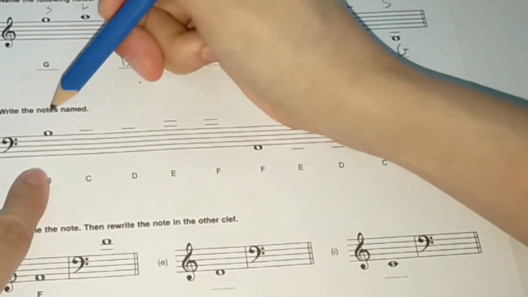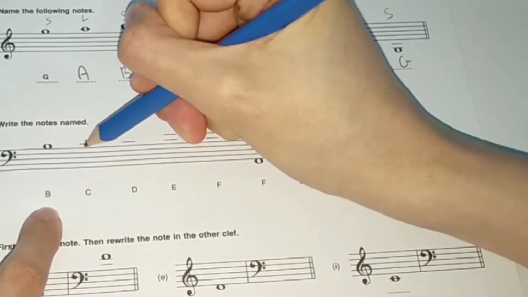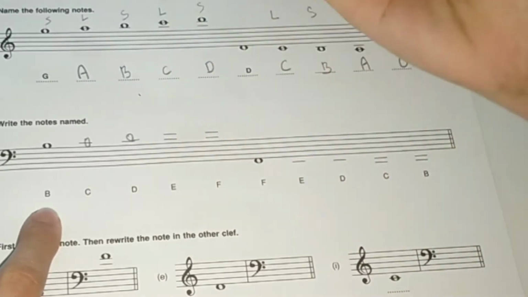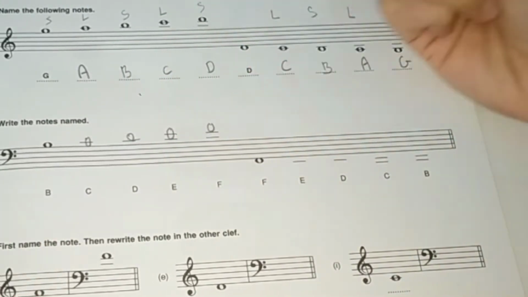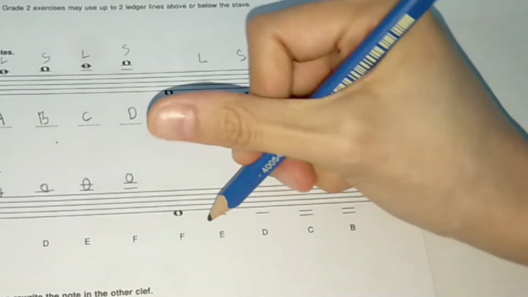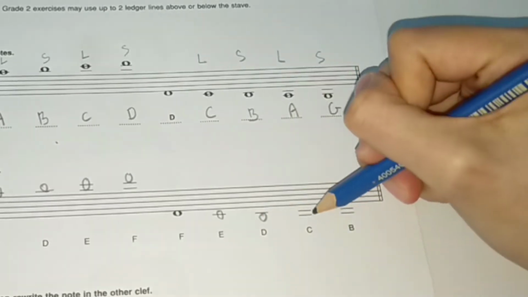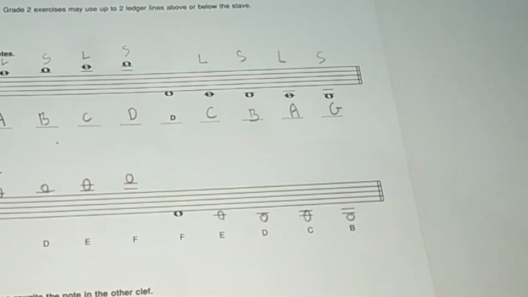Same for the bass clef as well. So B, C will be like this, D go up, okay, E will be like this, line note, F will be space note. Then go down, F, E, D, C, B. Okay?